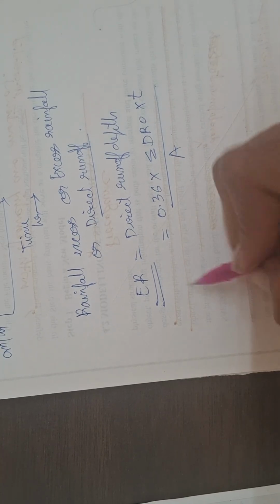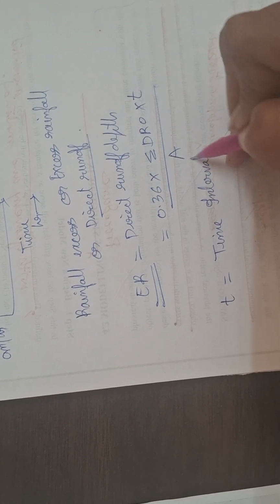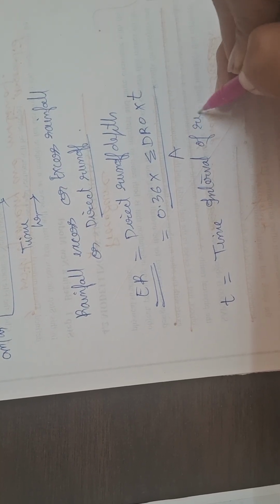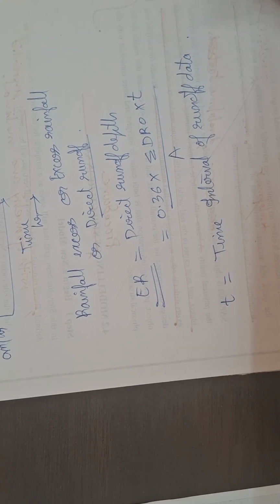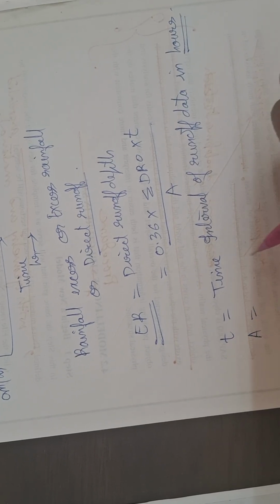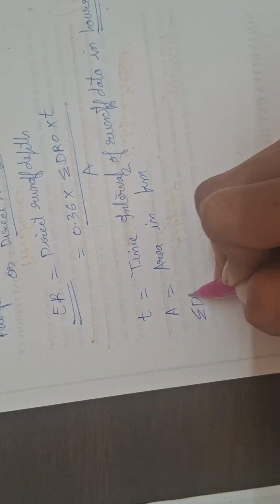Here T is equal to the time interval of runoff data, in hours. A is your area in square kilometers. Then what do we mean by sigma DRO?